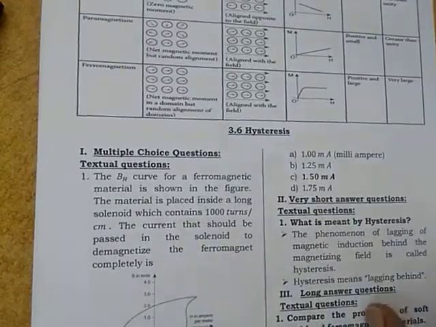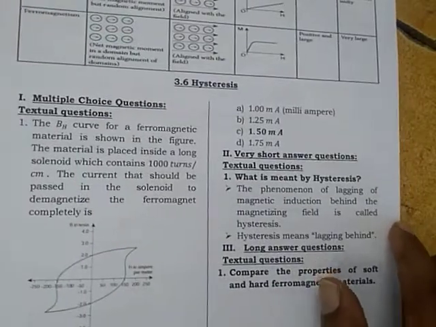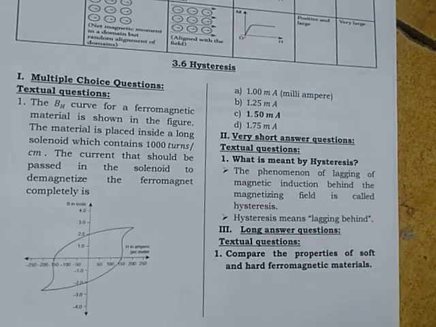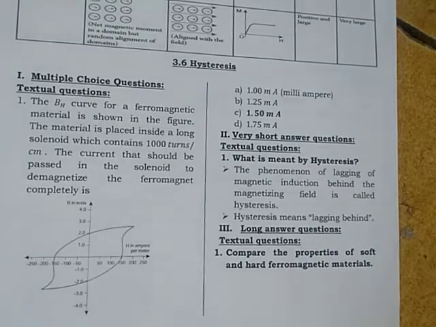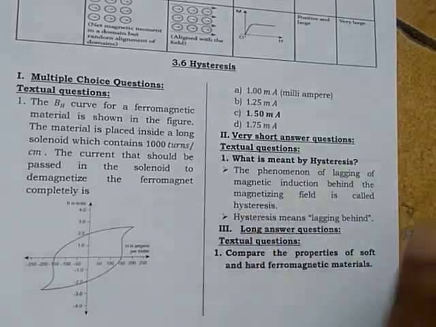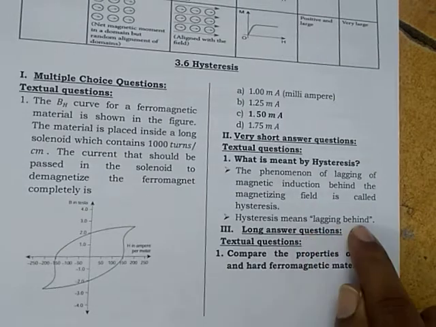Then our next topic, hysteresis. A very short answer question: what is meant by hysteresis? To answer this question you have to know the words lagging behind. Hysteresis means lagging behind: the phenomenon of lagging of magnetic induction behind the magnetizing field is known as hysteresis. You have to write this one also, lagging behind. For this you get half marks.